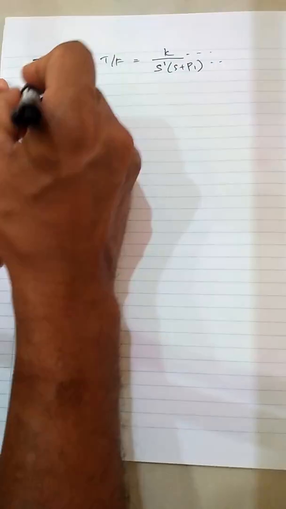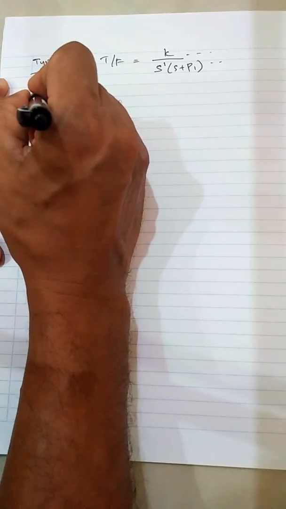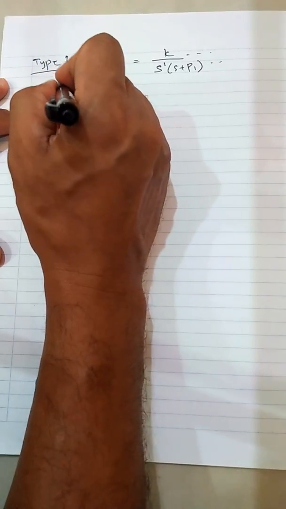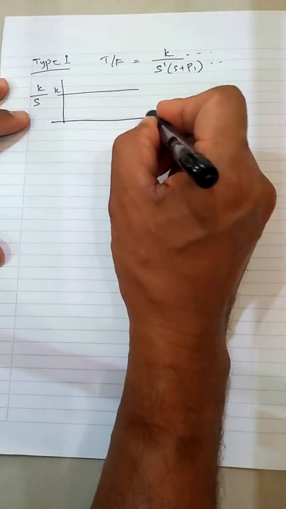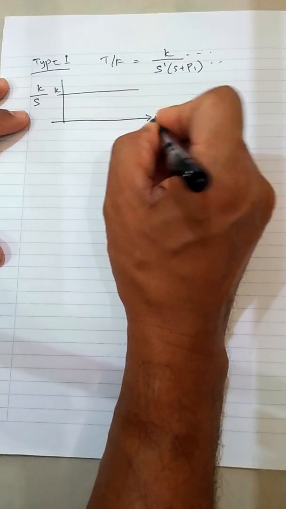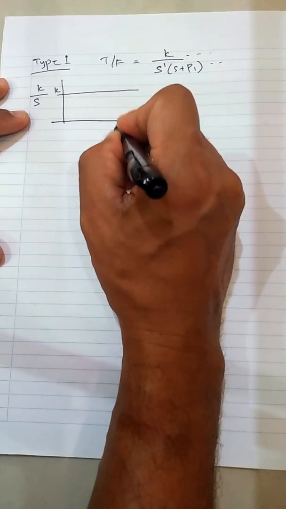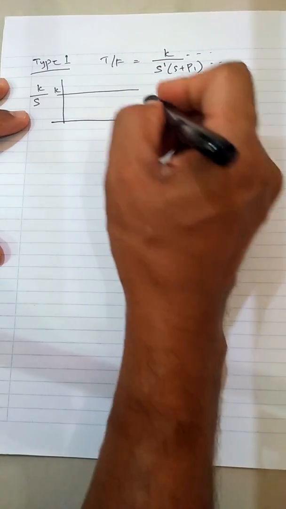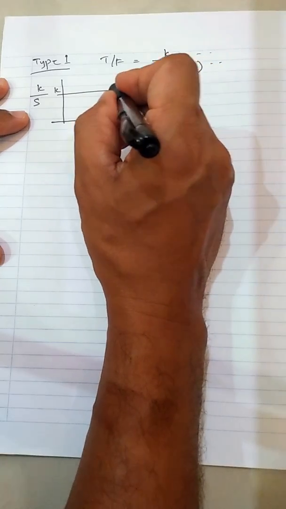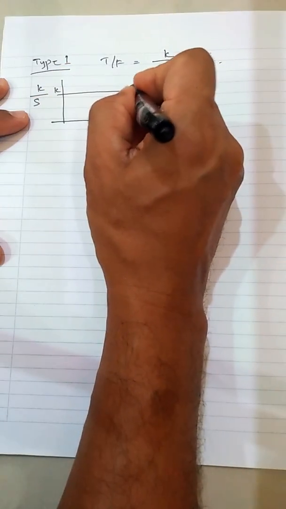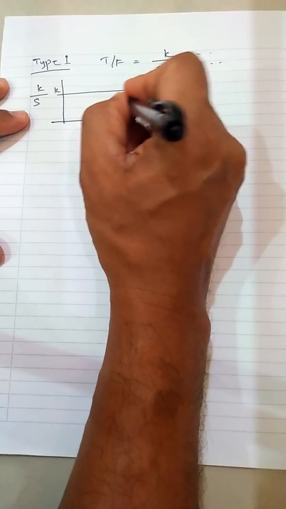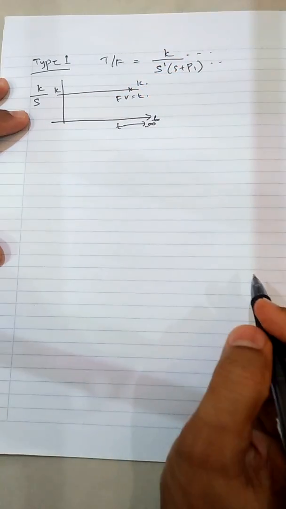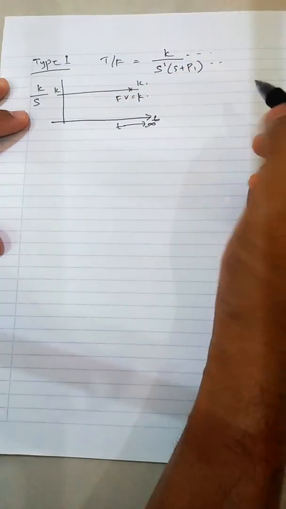We know that for K over s, our graph starts at K here and goes along t. So when t goes to infinity, our final value will be K. So final value equal to K means that it is constant.